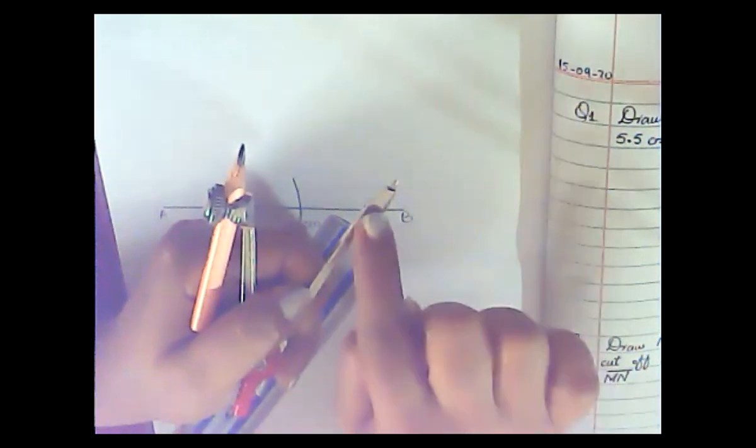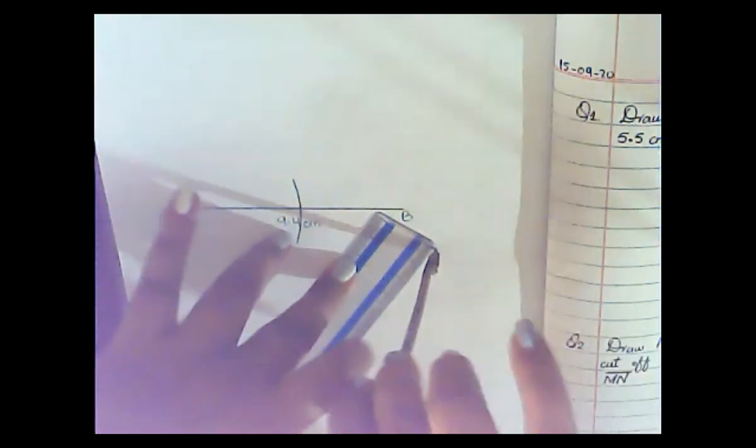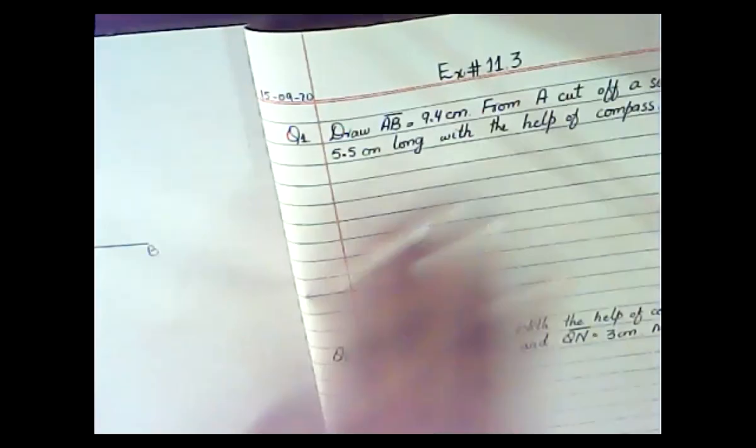This is your fixed end, and this is your movable end. You will place your fixed end on 0 centimeter, just like this, on the copy. Then open it to whatever your required measurement is, just like this. Then you will cut it off. That's it. So this is the way to solve this type of question.